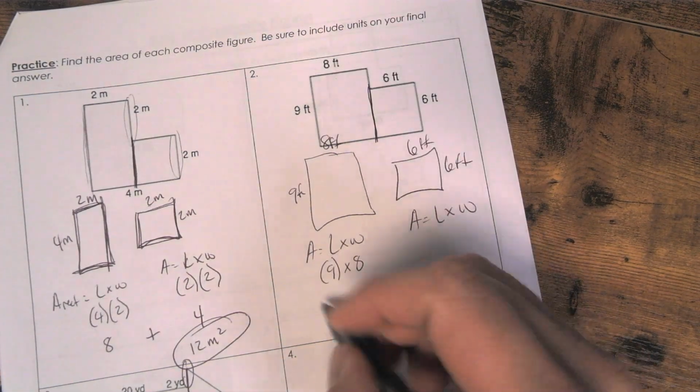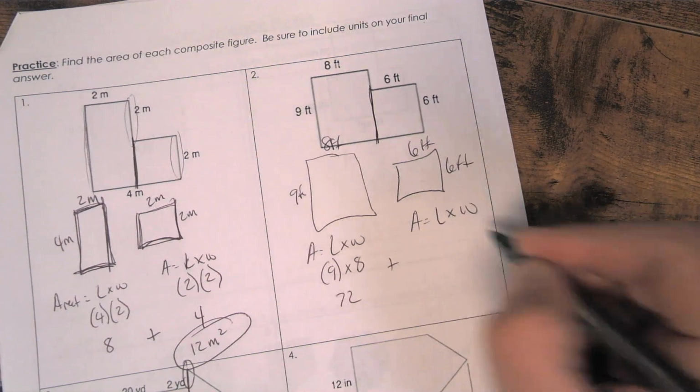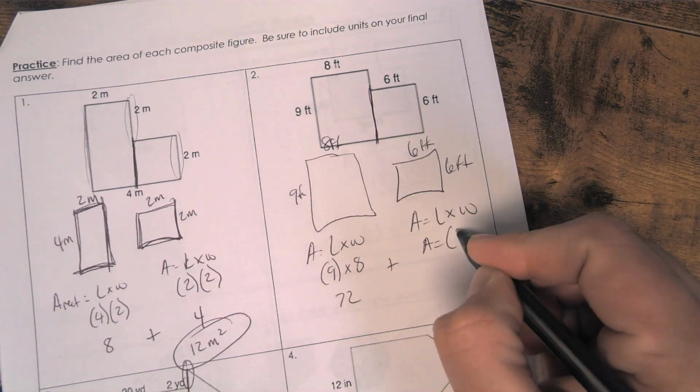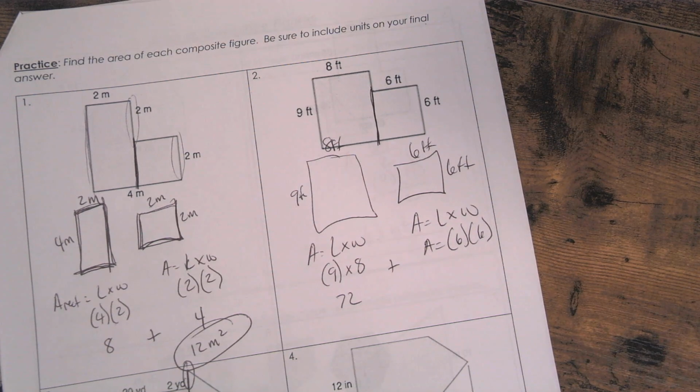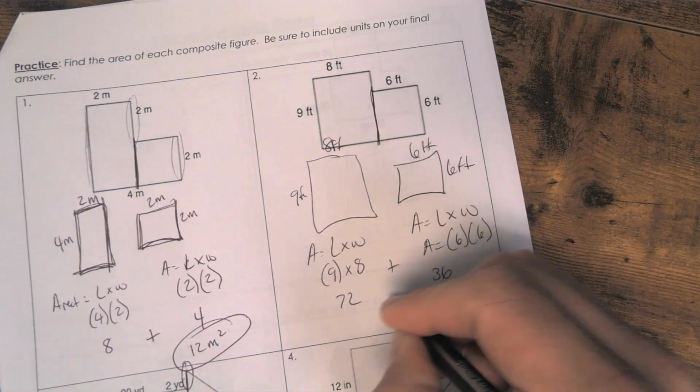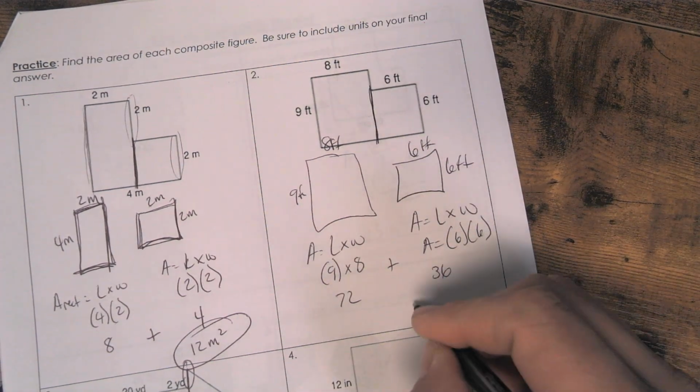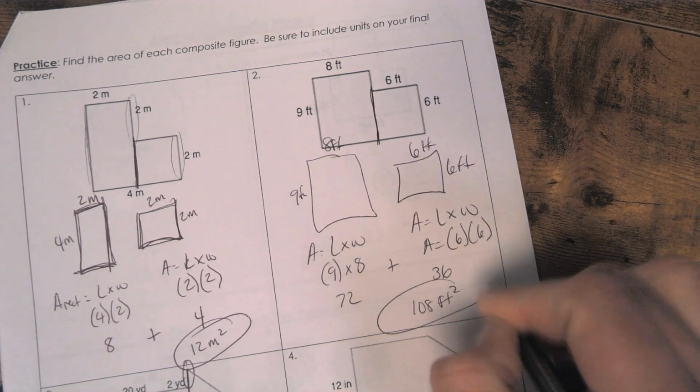Okay, so 9 times 8, 72, and then we're going to do 6 times 6, which is 36. And then we add those two together, 108 feet squared.